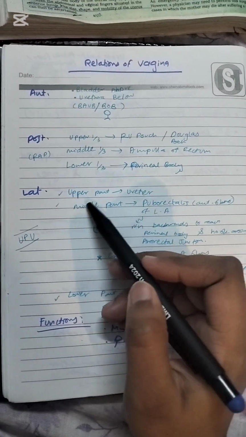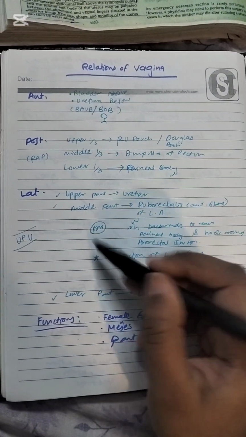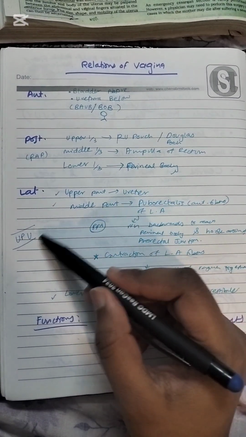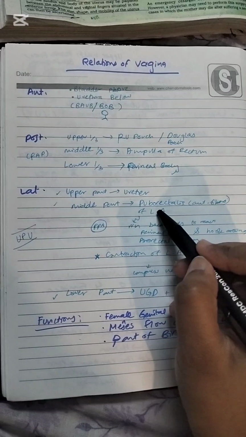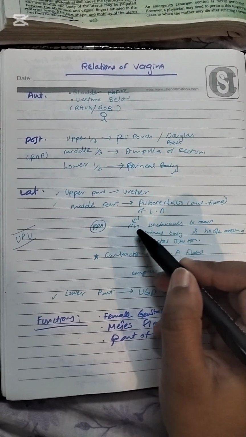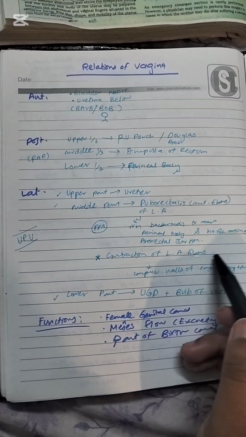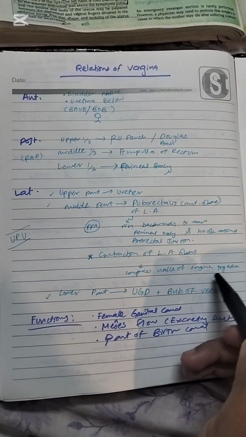Now let's talk about the lateral relation. So we have an upper part, a middle part, and then we have a lower part as well. In the upper part, we are going to have the ureter. In the middle part, we are going to have puborectalis of the levator ani, which is going to run backwards to reach the perineal body and hook around the anorectal junction. Contraction of the levator ani fibers will compress the walls of the vagina together.